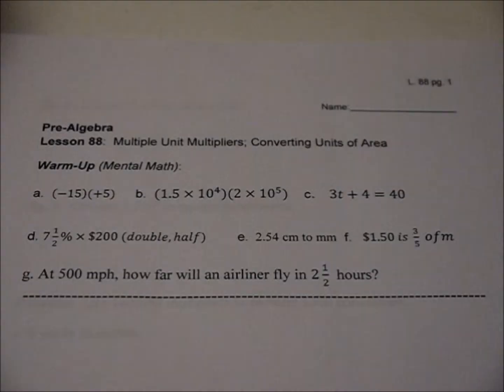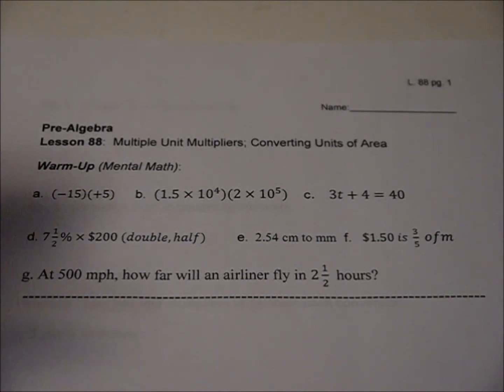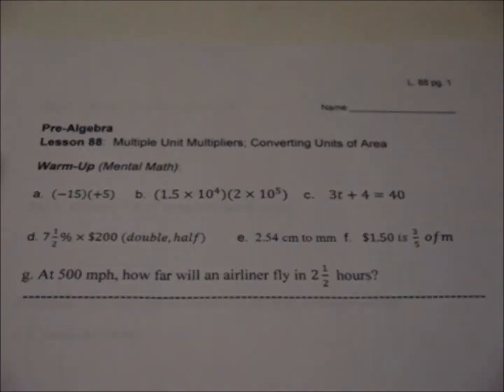All right, let's get started with mental math. Go ahead and do your mental math, then pause the movie, and come right back and we will move on from there.